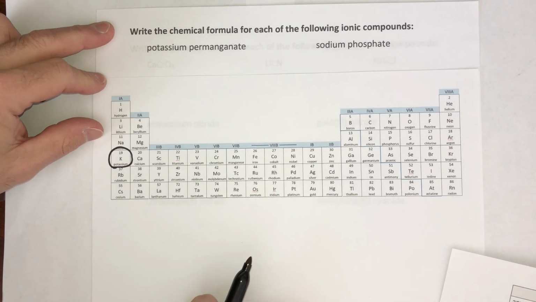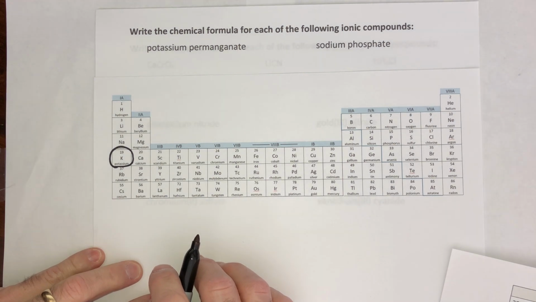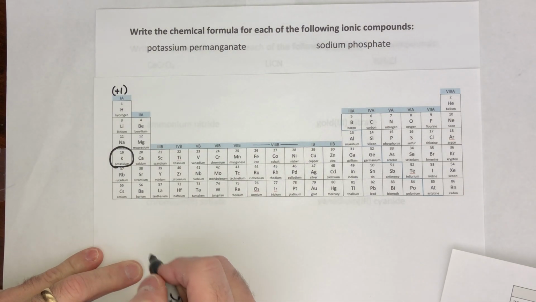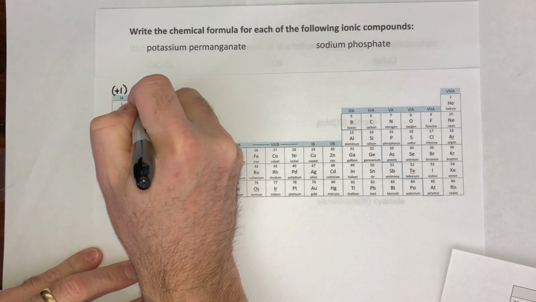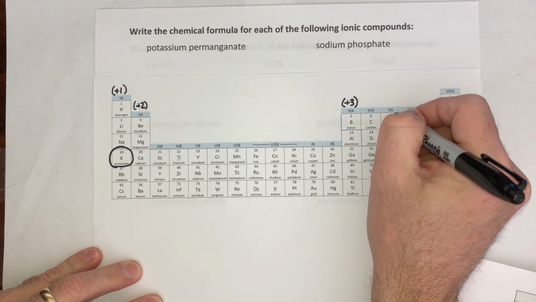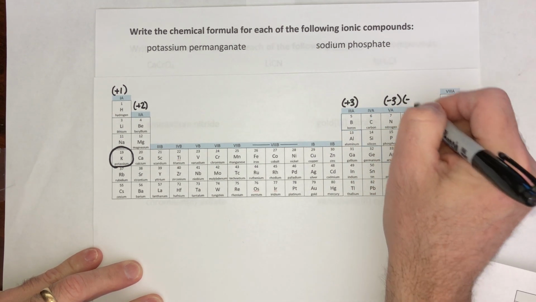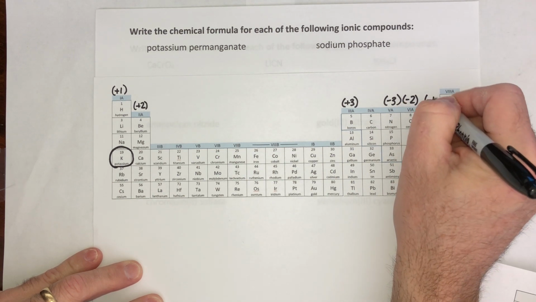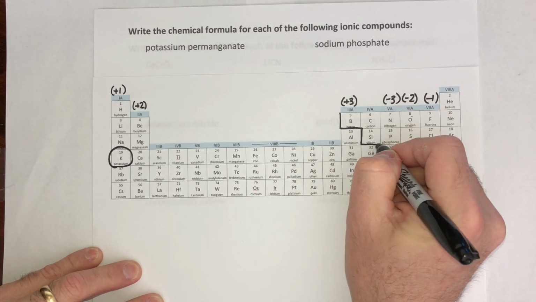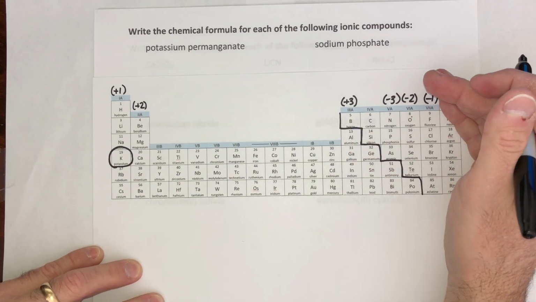Now, on our periodic table, if you look at video number 1, we did write the charges on top of each column. If you're in column 1A, these form ions with a positive 1 charge. Column 2A forms a positive 2. Column 3 forms a positive 3 ion. Column 5 forms a minus 3. Column 6 is a minus 2. And column 7 is a minus 1. We do have a line here called the staircase that divides the metals from the nonmetals. So these are our metals, those are our nonmetals.